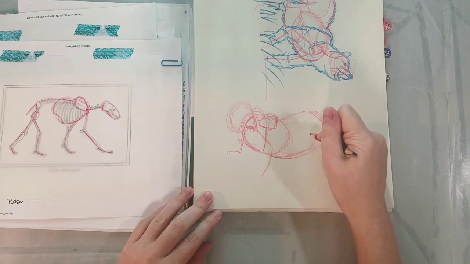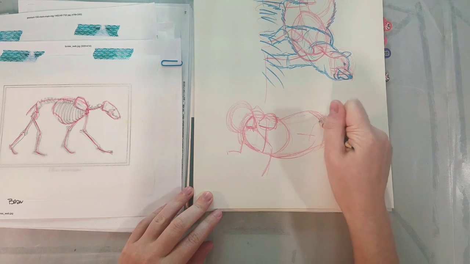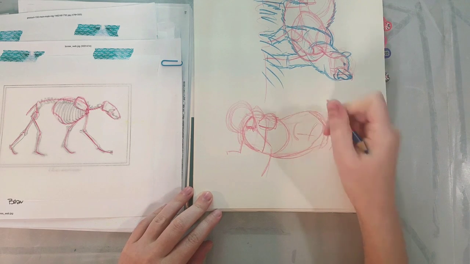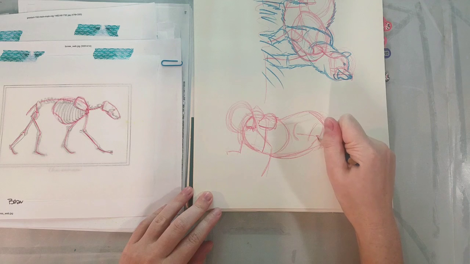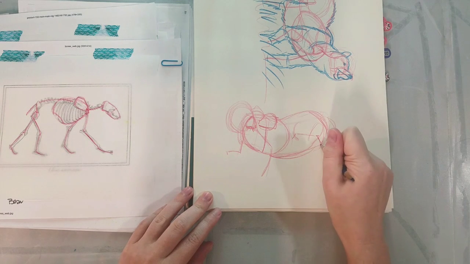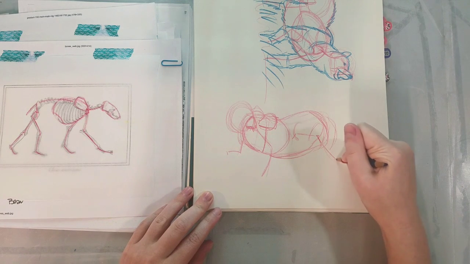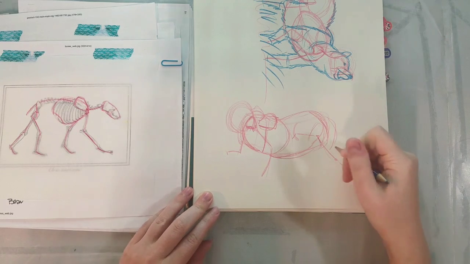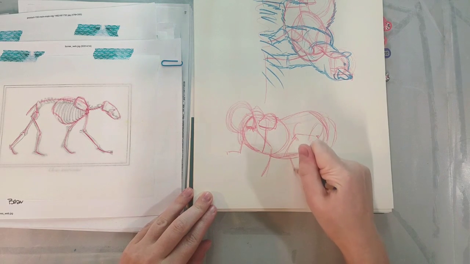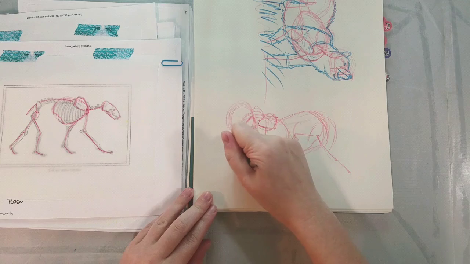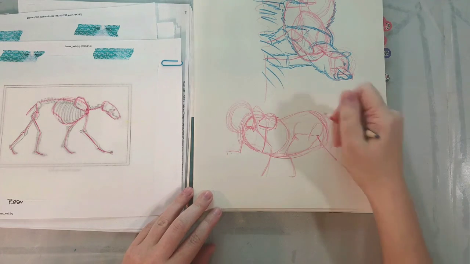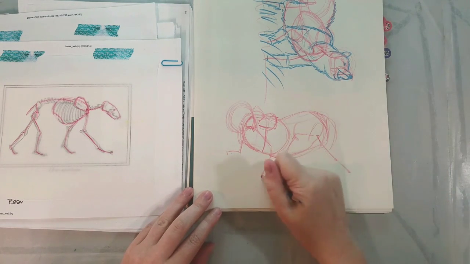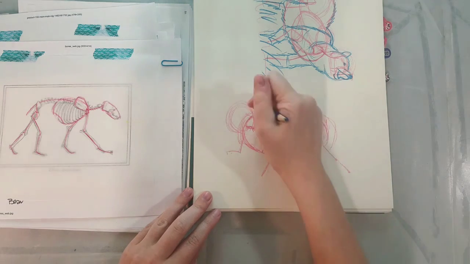Okay, I gotta be kind of quiet so I can finish this bear. And okay, this leg is going back. This one's going forward, and it seems to be bearing the weight, which makes sense because this leg is up. And then, okay, this bear actually has his mouth shut.